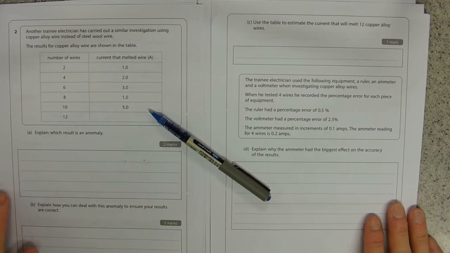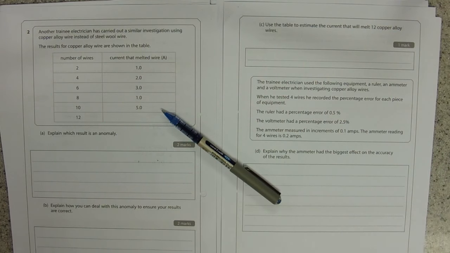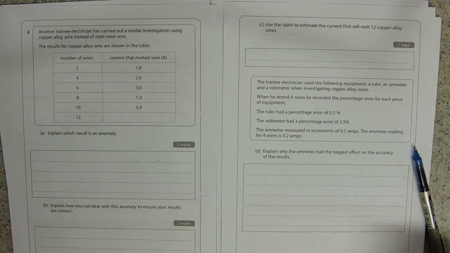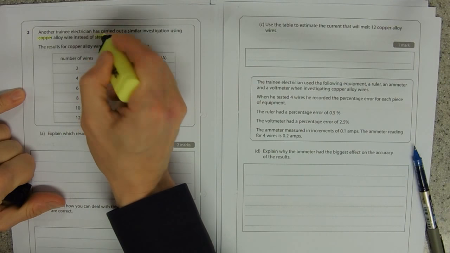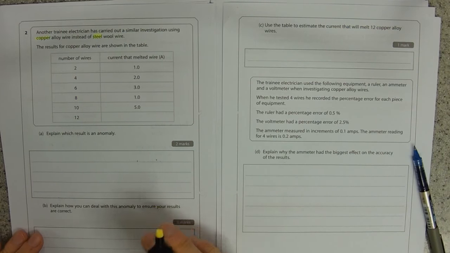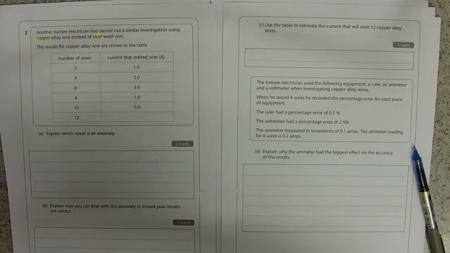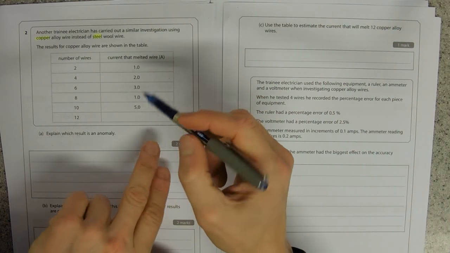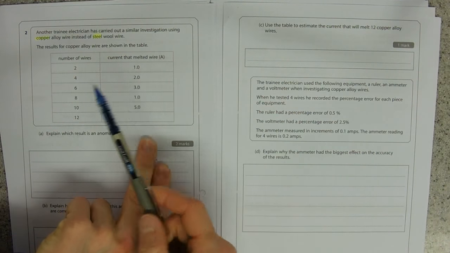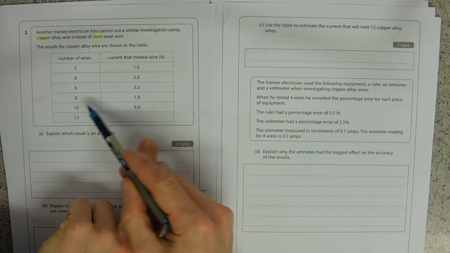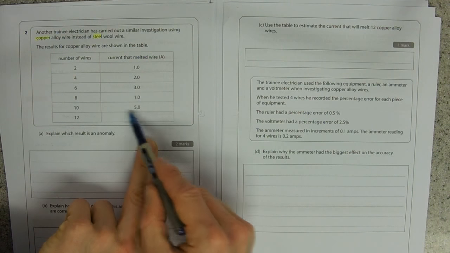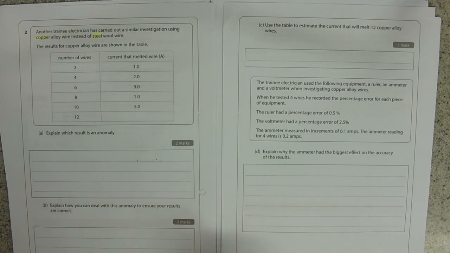This is question 2. Another trainee electrician has carried out a similar investigation using copper wire instead of steel wire, so they're using copper rather than steel. And they've got a little table of results, and these seem to go up nicely. Number 8 seems to go down, and then 10 goes up again. Explain which result is an anomaly.